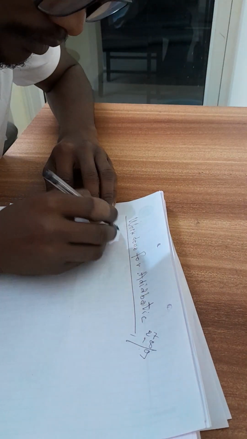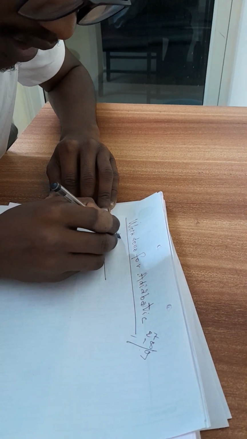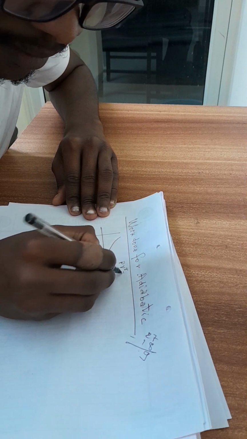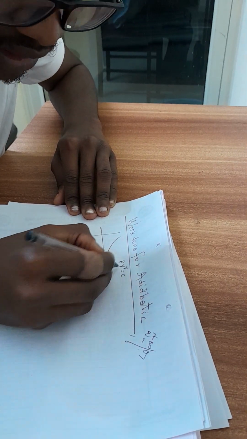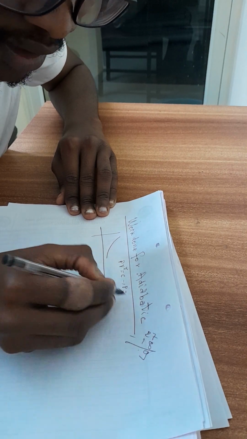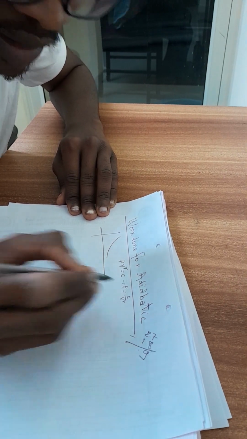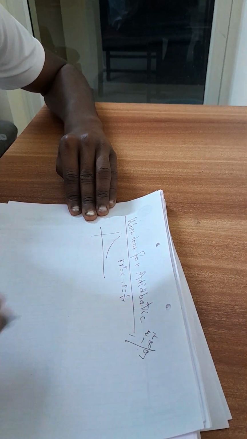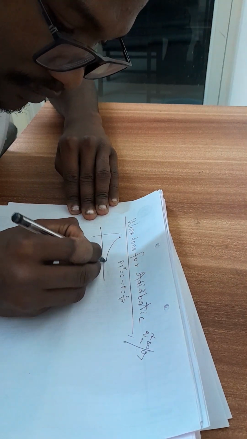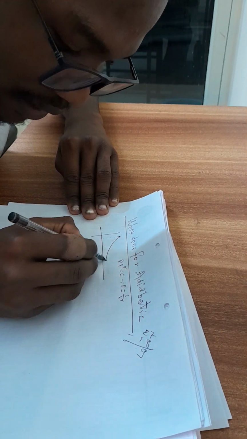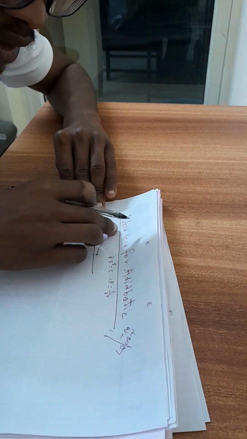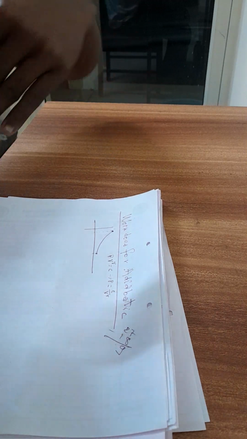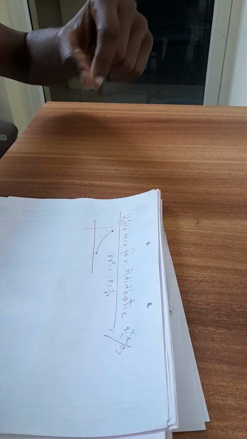First you have to draw the adiabatic process. It is the same, PV raised to gamma equal to C. If you send this down, you'll get P equal to C upon V raised to gamma. The graph of this expression will be a line almost similar to the isothermal, but more stretched, more curved. We'll get more slope.